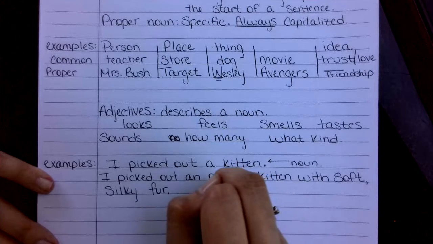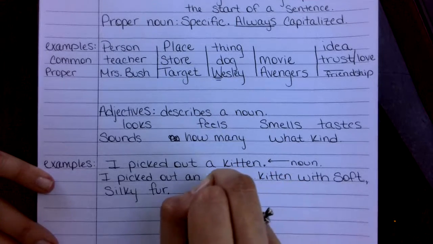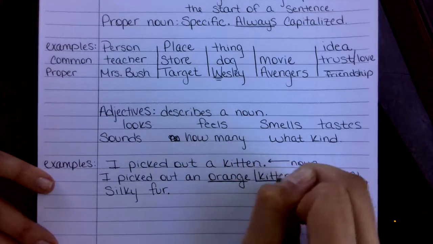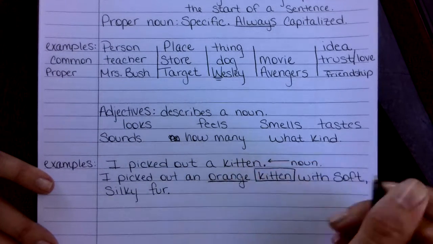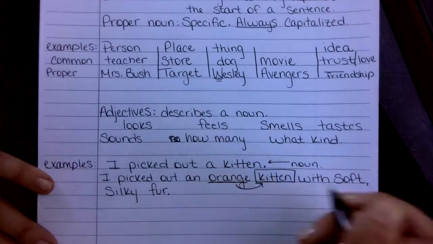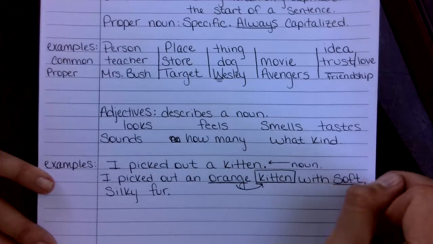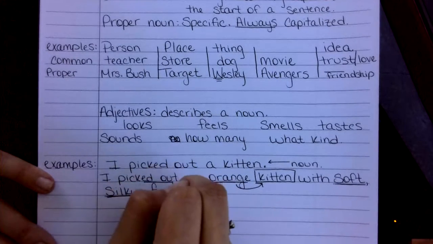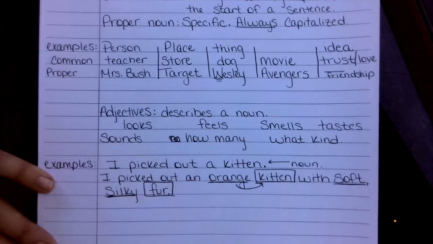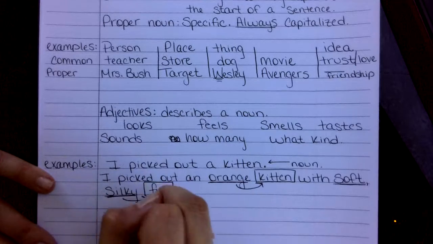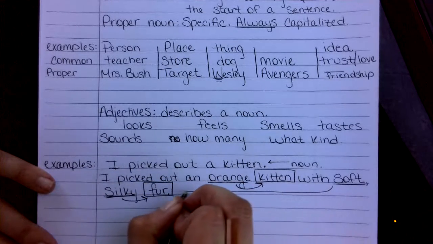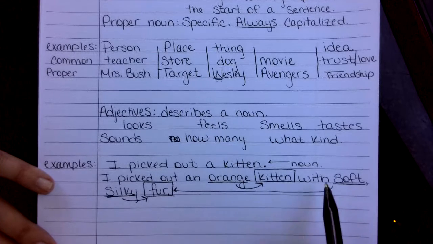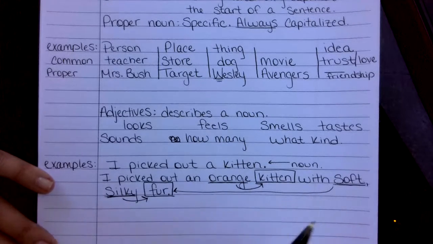Let's underline our adjectives. So orange described kitten. And soft and silky described the fur. It told me what color he was and what the fur felt like. It was soft and silky.